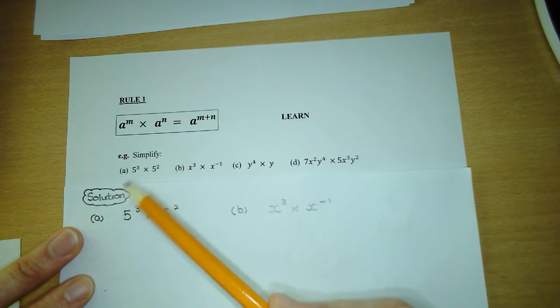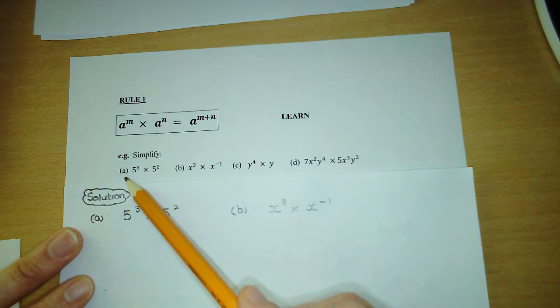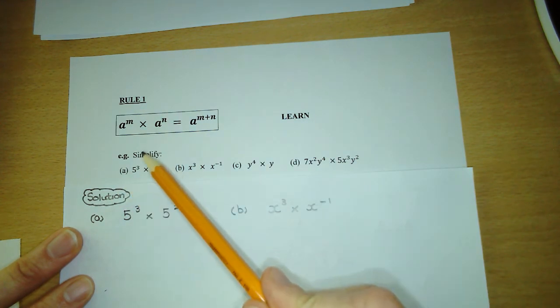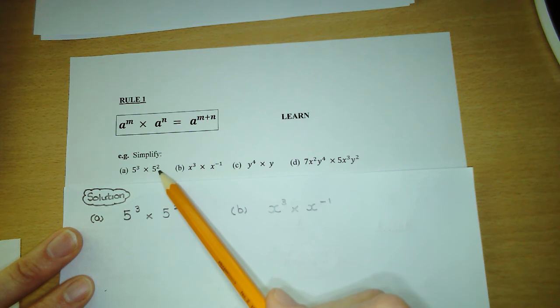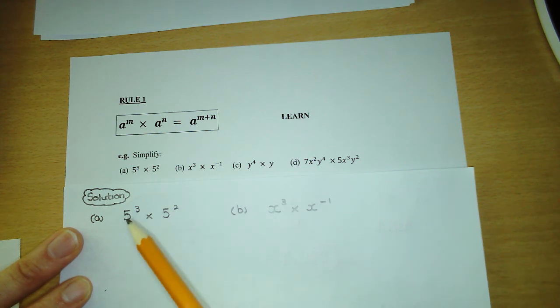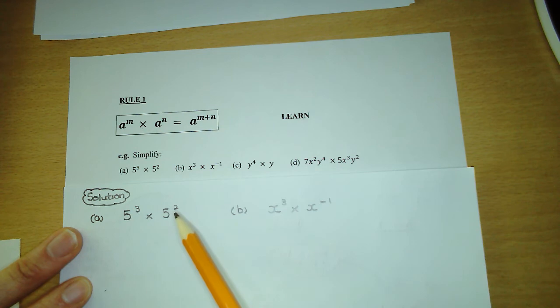So, our first example here, part A, it says simplify 5 to the power of 3 multiplied by 5 to the power of 2. So I've copied it out again. We want to try and write this as a single indice.